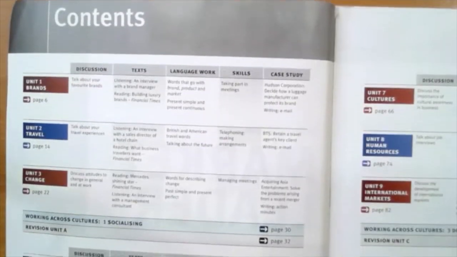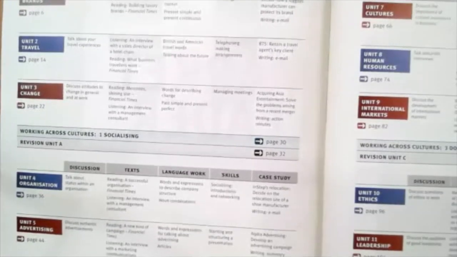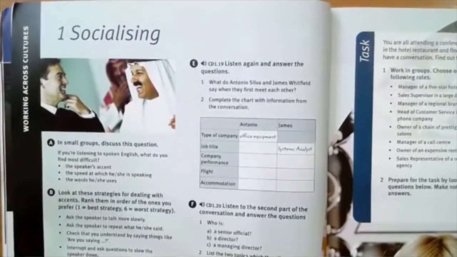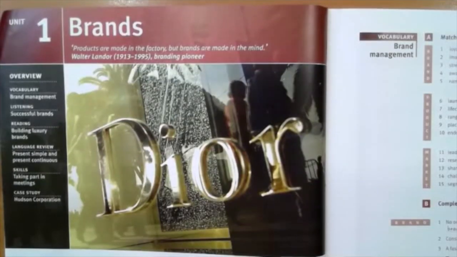The book has 12 units as well as 4 revision sections and 4 special mini units called Working Across Cultures. These special units are emphasizing intercultural business communication with case studies. I found the topics in this book to be really well selected as they cover a broad range of areas related to business, and they tend to appeal to the business school students and professionals.